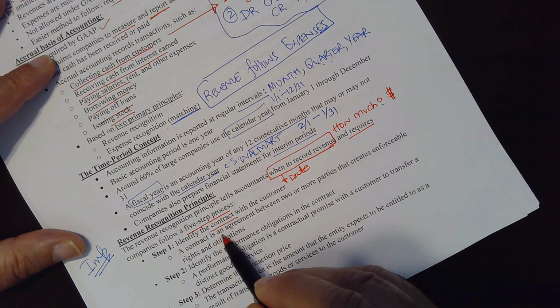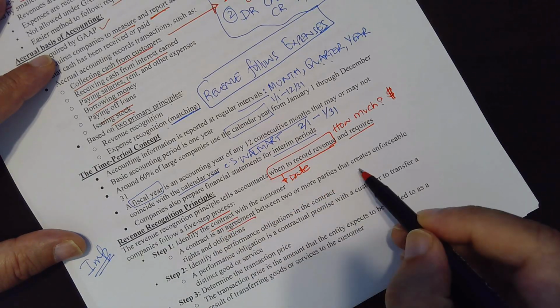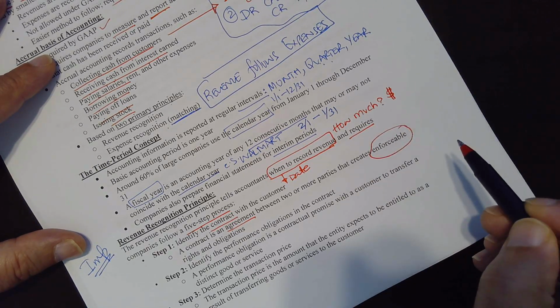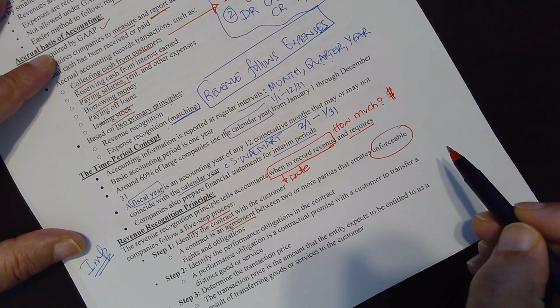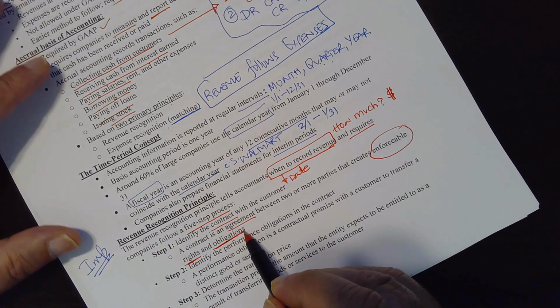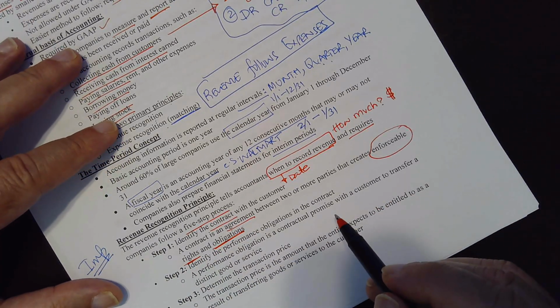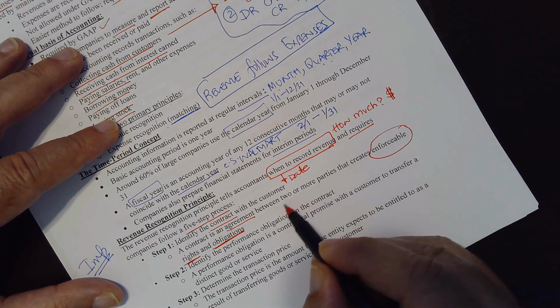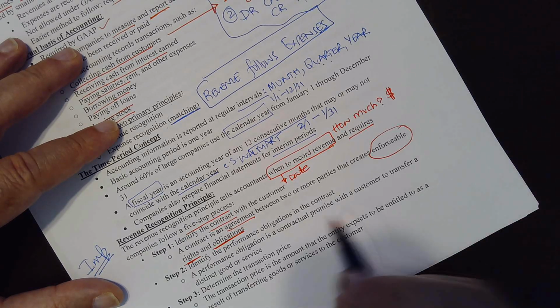A contract is an agreement between two or more parties that creates enforceable rights and obligations for both parties, buyer and seller. So we're talking about buyer and seller.